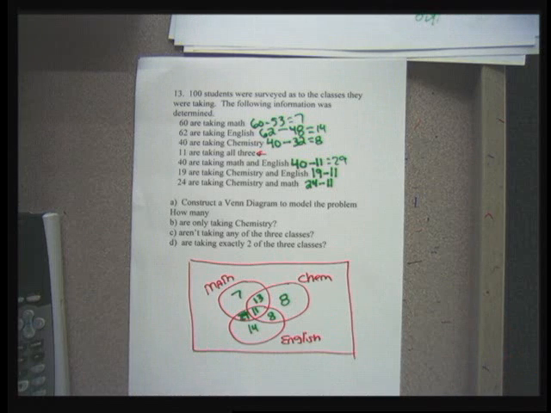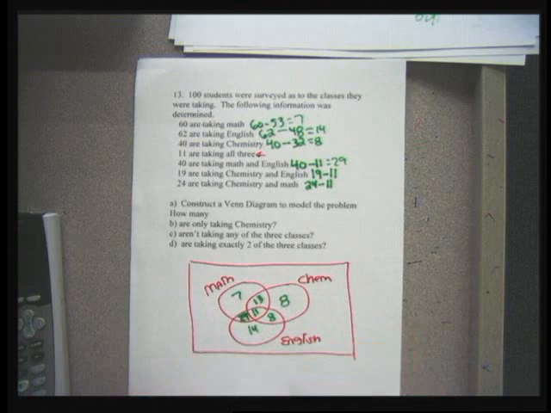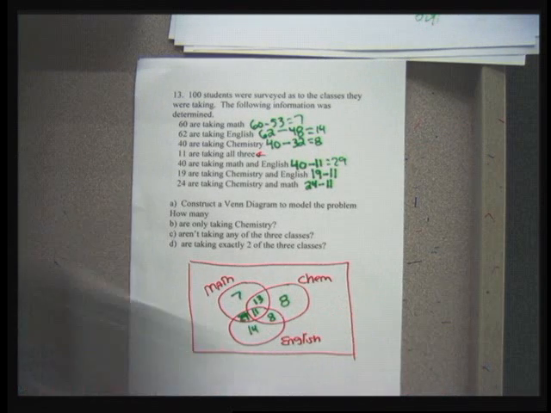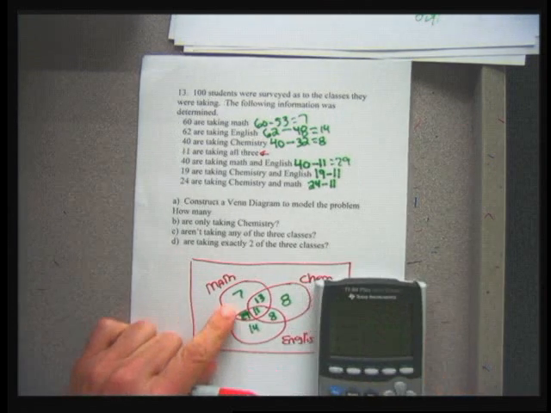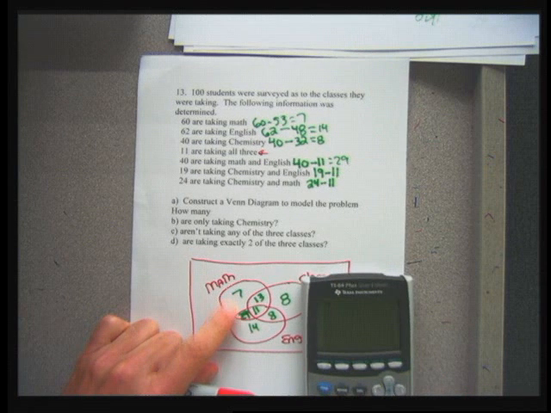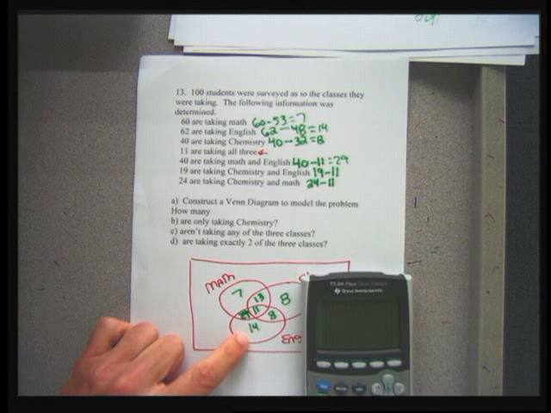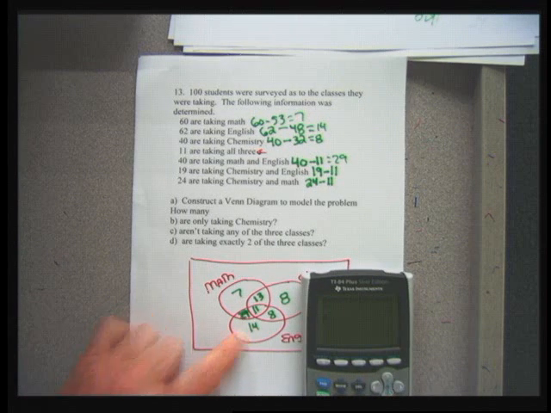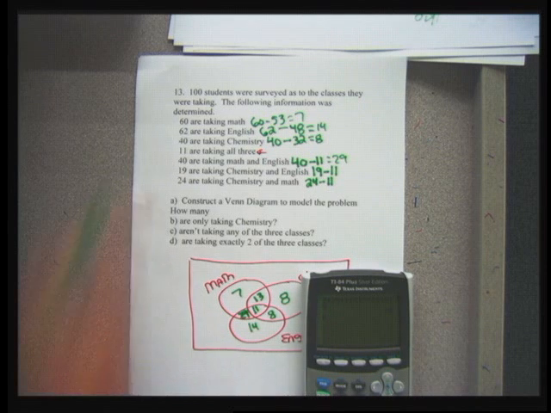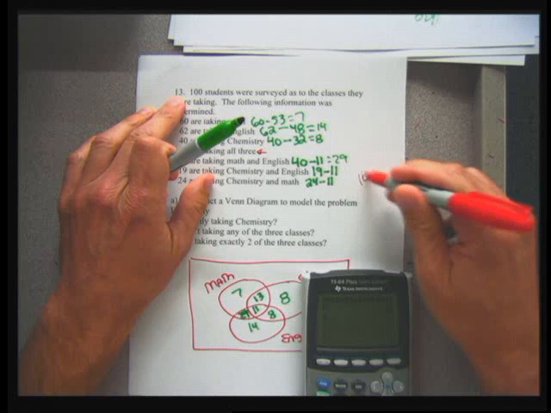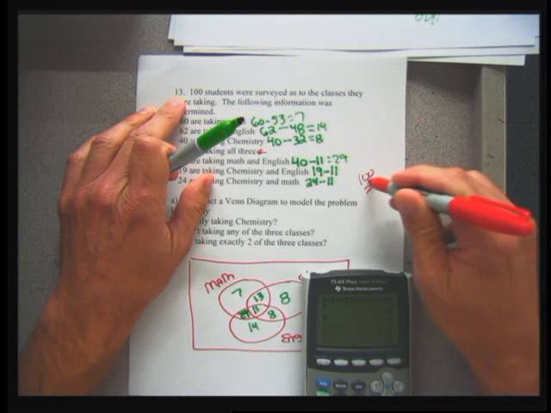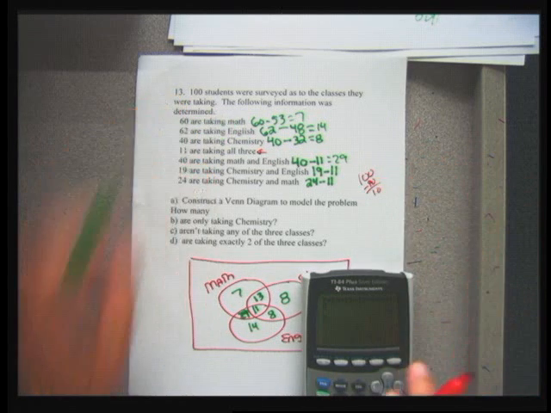This survey incorporated 100 people. I'm going to add up all the numbers in the circles to get the number of people that are taking at least one of the classes. So I'm going to go 7 plus 29 plus 11 plus 13 plus 14 plus 8 plus 8, and I get 90 students that are taking at least one of the classes. There's 100 students total, so I'm going to go 100 minus 90 and get 10 students that aren't taking any of the 3 classes.